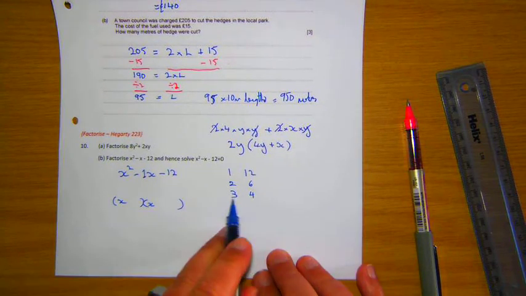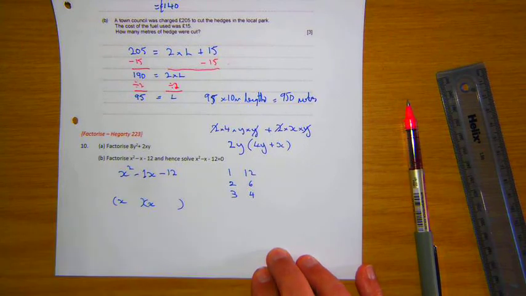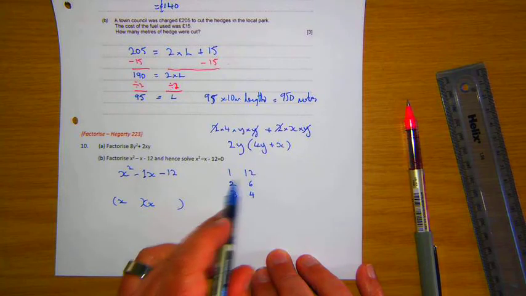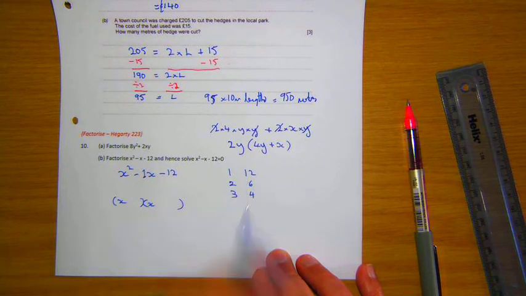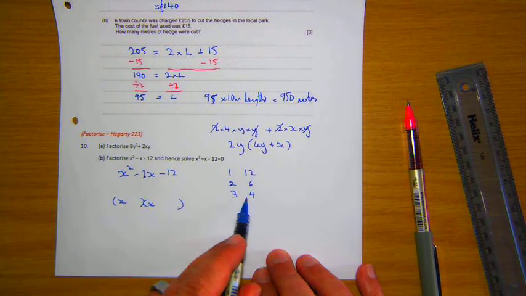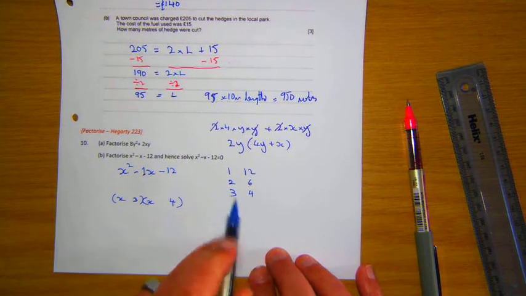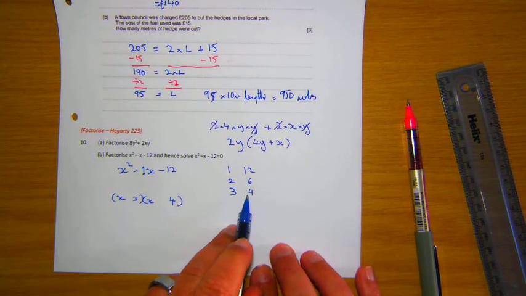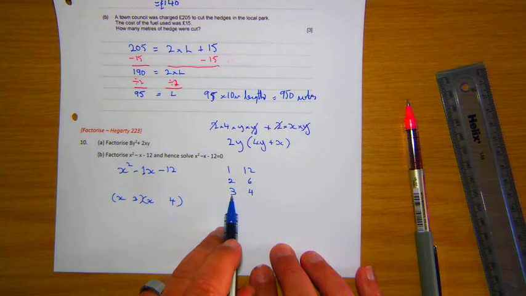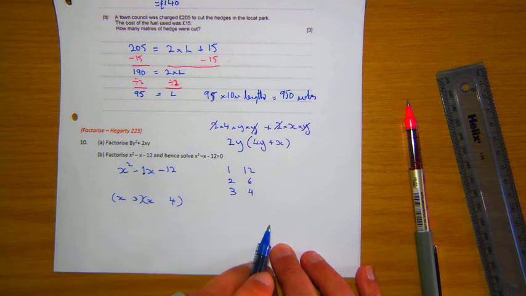And I have to choose the factor pair that I can make add up to -1 by putting the right signs with it. Well, there's no way the gap between 1 and 12 is going to make it add up to 1, neither from 2 and 6, so it must be 3 and 4. If they're both positive, I'd end up with 7. If they're both negative, I'd end up with -7 when I add them together. I want to get -1.